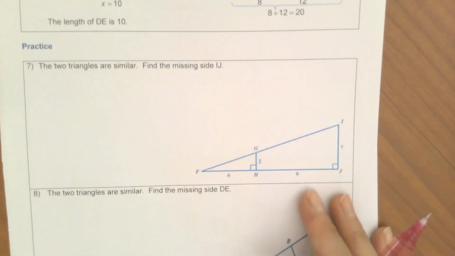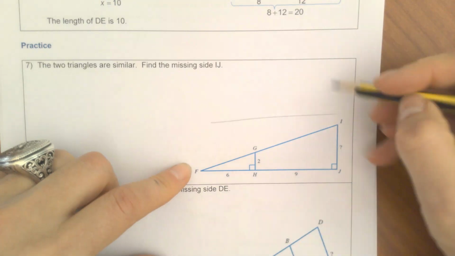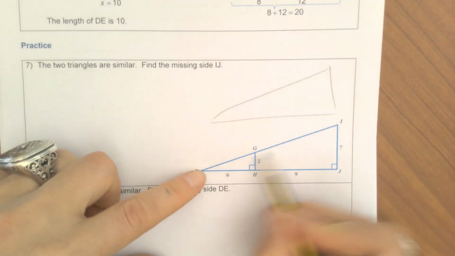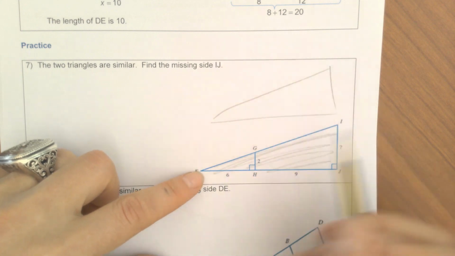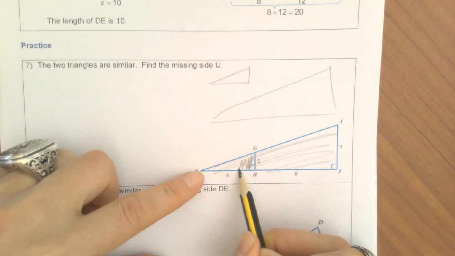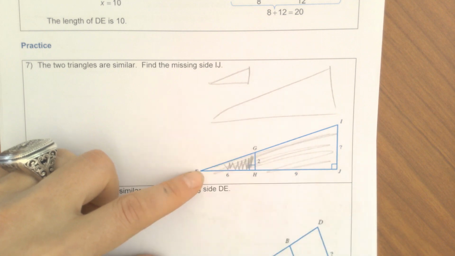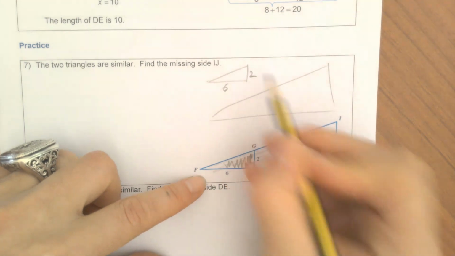That's the first step. So here, I'm going to redraw the big triangle, this whole thing, and then I'm going to draw the little triangle, which is here. The little triangle, the bottom is 6, the height is 2.